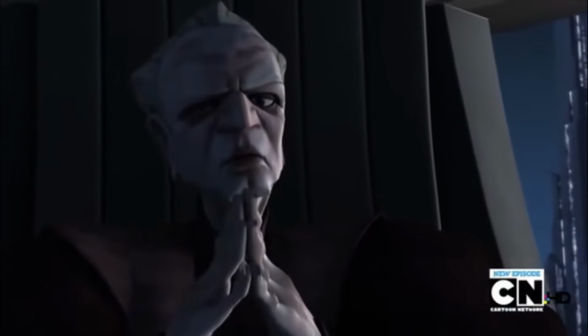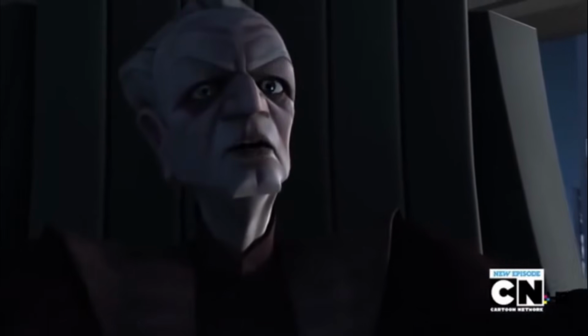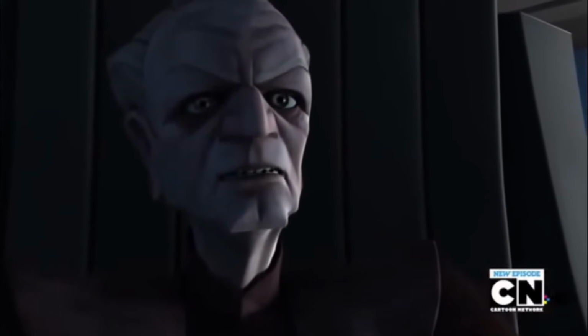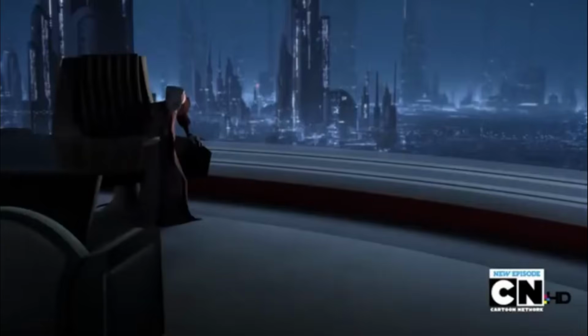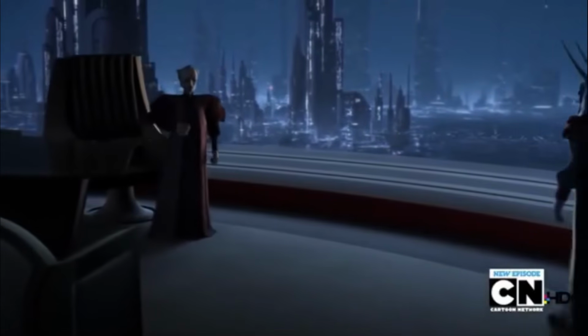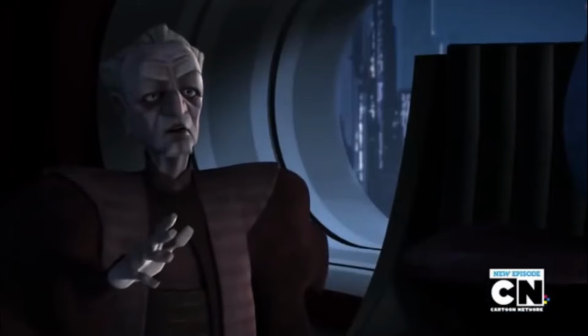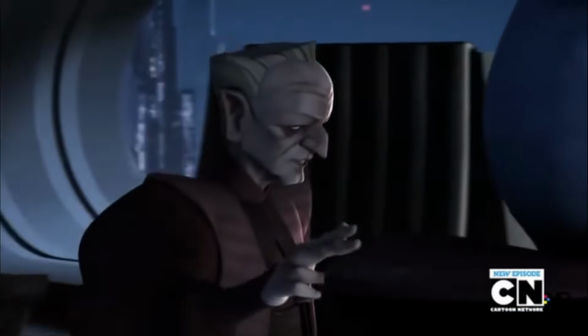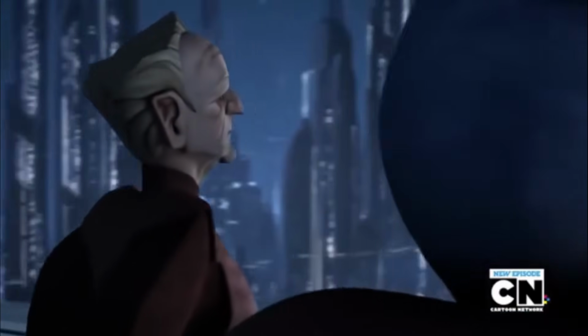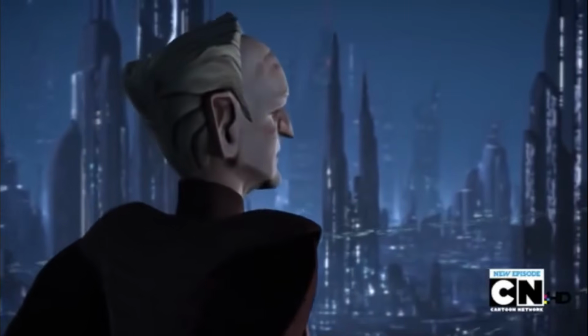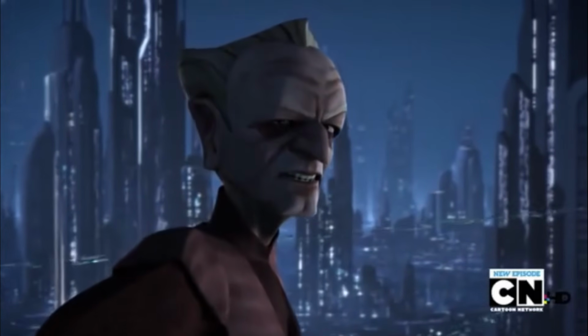Isn't it remarkable that one can have all the power in the galaxy, and yet the words of a single senator can sway the thoughts of millions? For now, we must adhere to the principles of our democracy. We must let the wheels of the Senate turn.